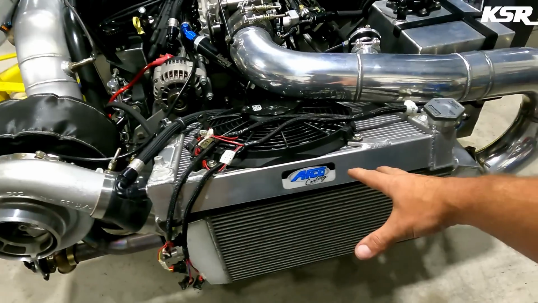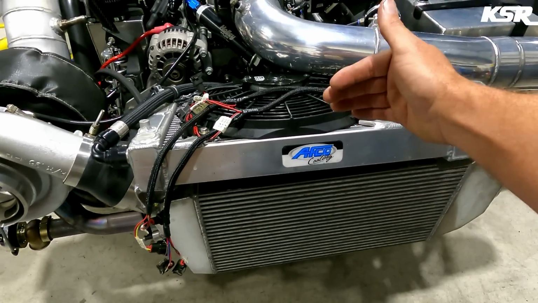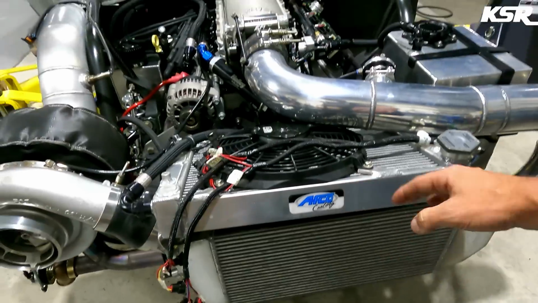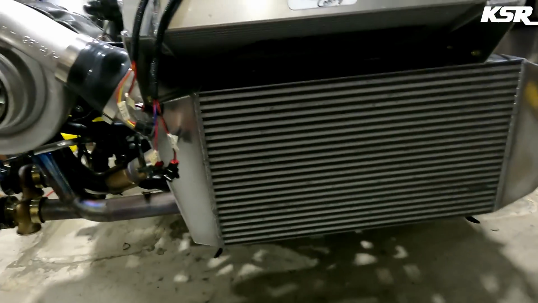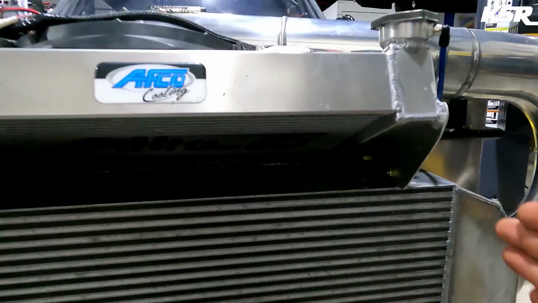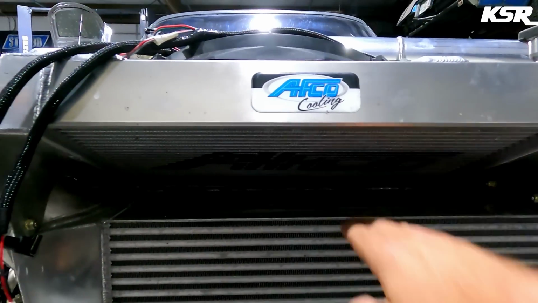If he does decide to do a drag and drive thing, we can just put the radiator back in down there instead of it being all crammed in here, because it fit really tight. You can see we made some fences to catch the air and make sure it would go through the radiator.